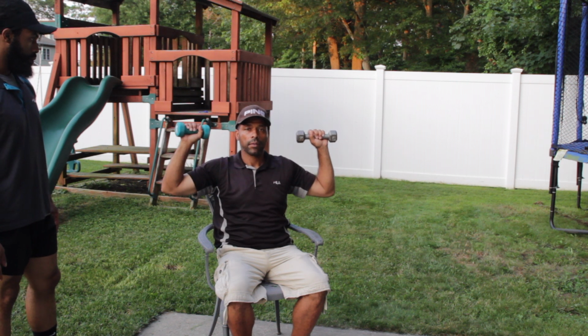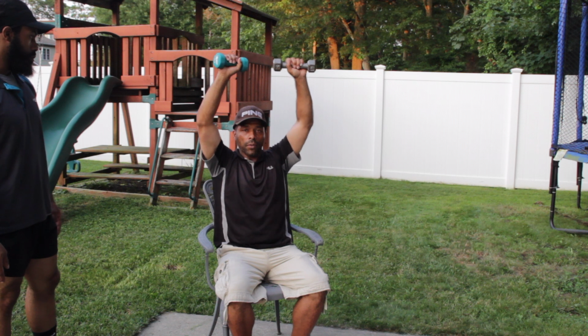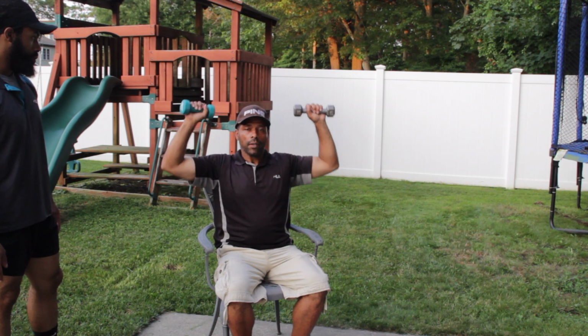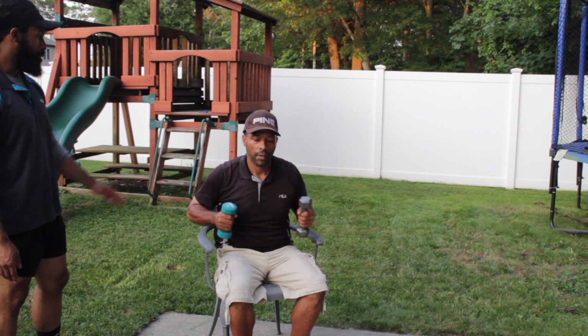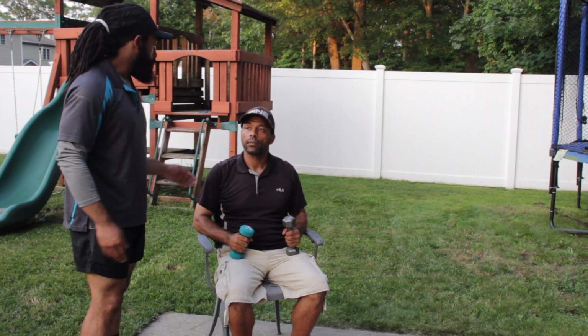Before progressing, I must make sure that the learner is competent enough in certain invariant features, because the overhead press sequence of actions will never change.